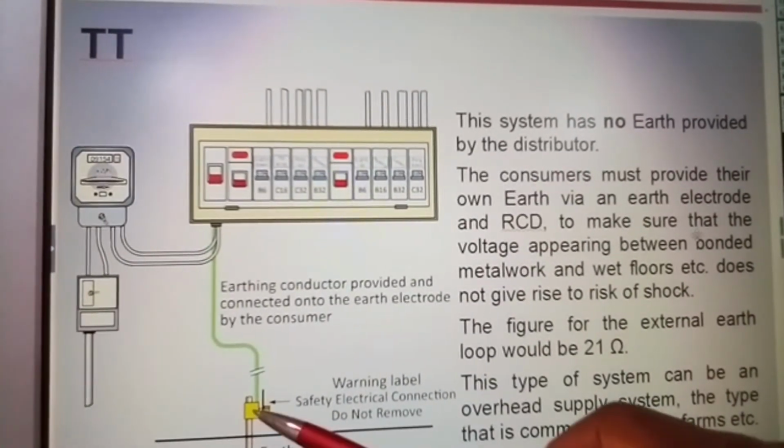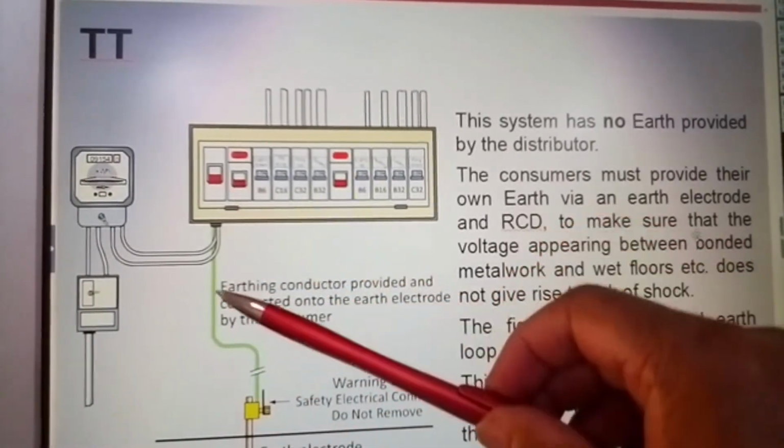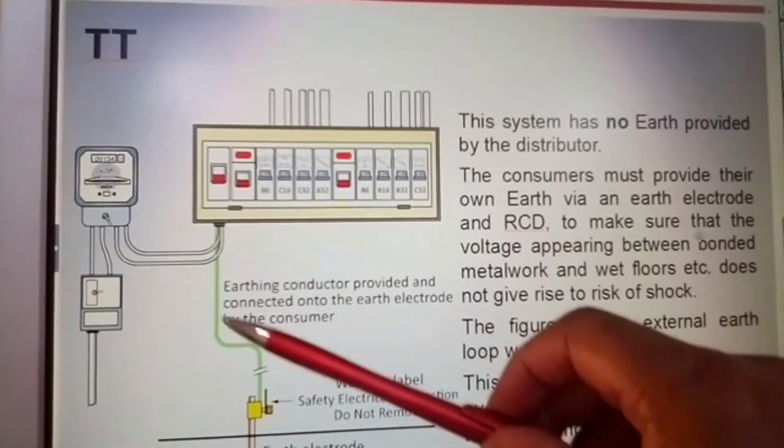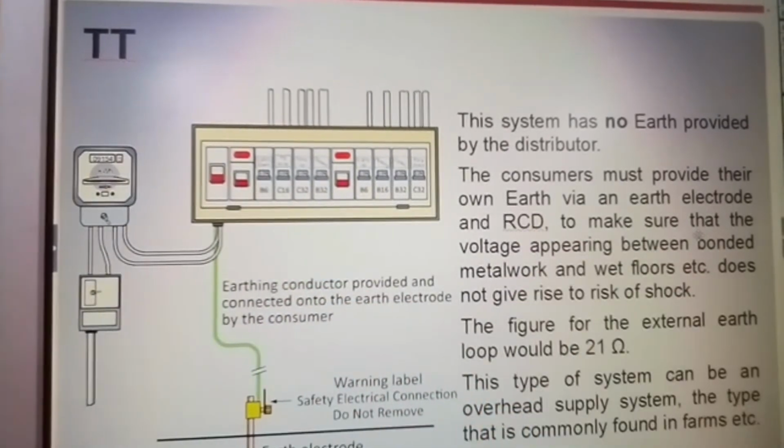This is your most important bit in regards to your TT system. Now remember, this cable here has to be of reasonable size.